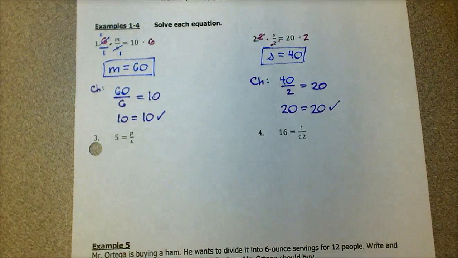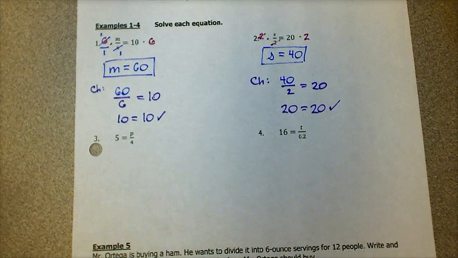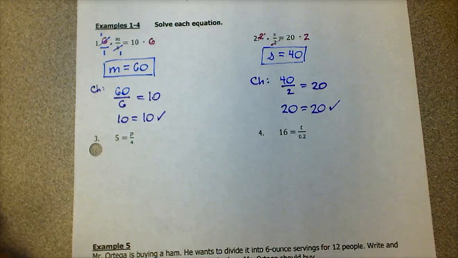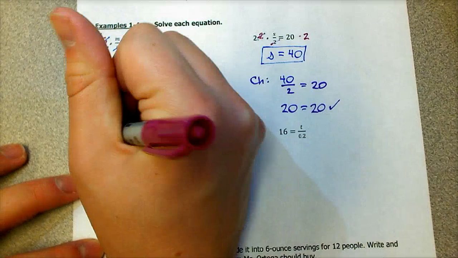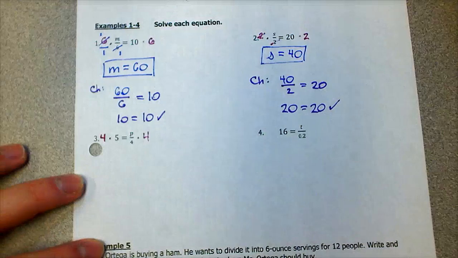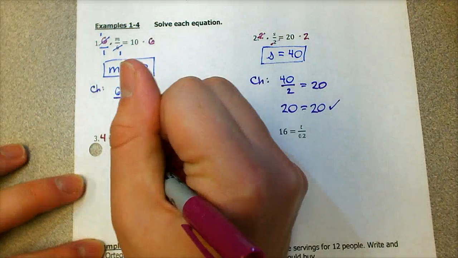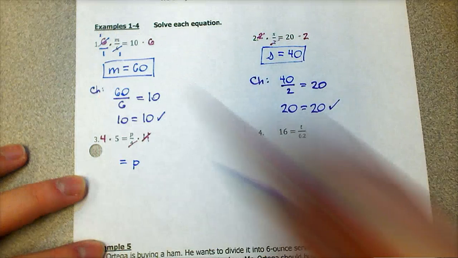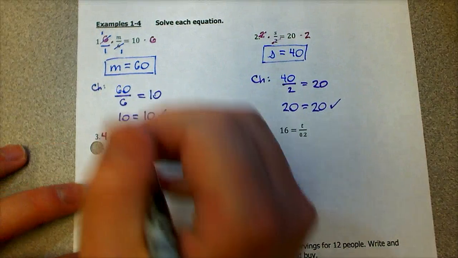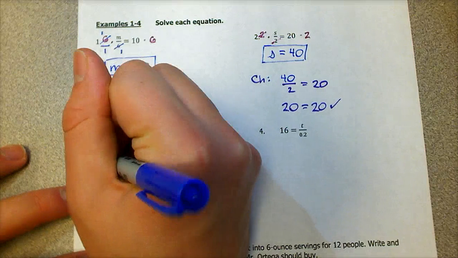Okay, number 3, we have 5 equals p divided by 4. Again, we're going to multiply by the denominator, which is 4, on the right side and on the left side. So on the right side, those 4's will cancel out, and we're just left with our p. On the left side, 4 times 5 is 20, so we get p is equal to 20.